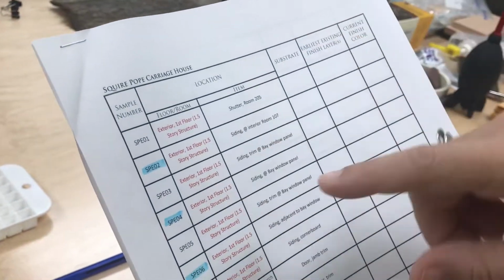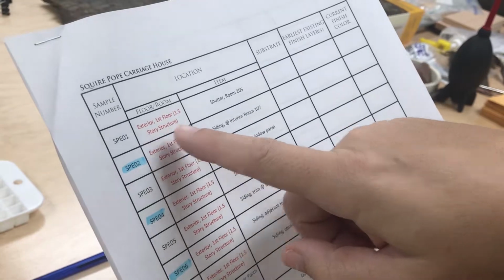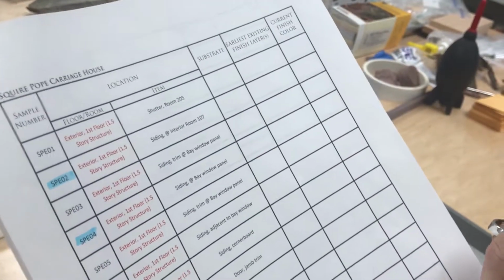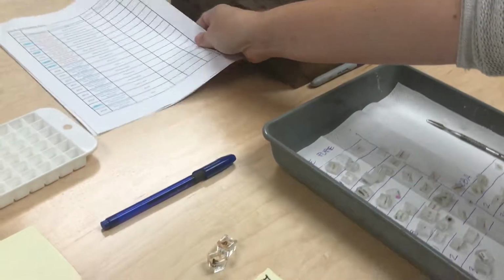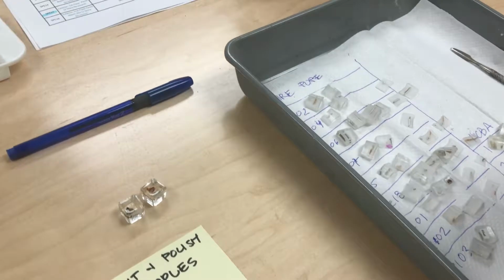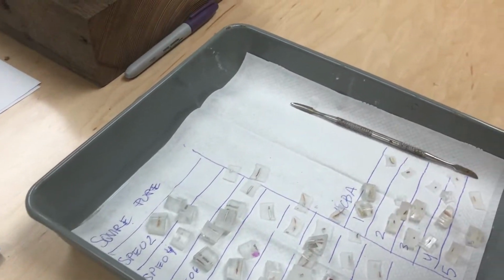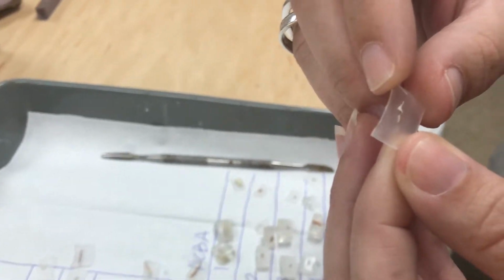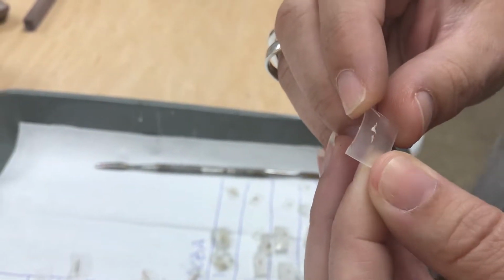And so this tells us the sample number, where it came from, the actual item, and then as we move through the analysis phase, we record our findings here. Once the cubes are complete and we've cut them with a bone saw, then we end up with this small sliver that then gets polished. This is all we need in order to do our analysis. So once this is complete, we move on to the next step.